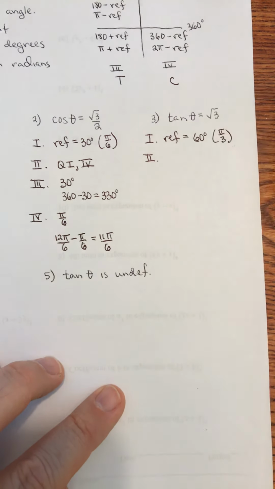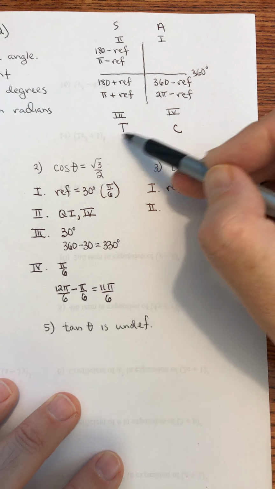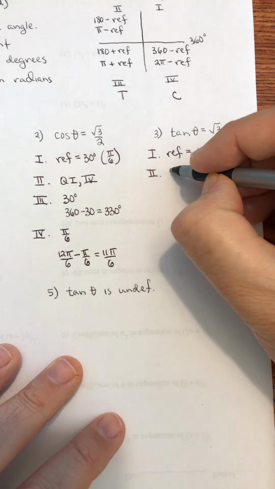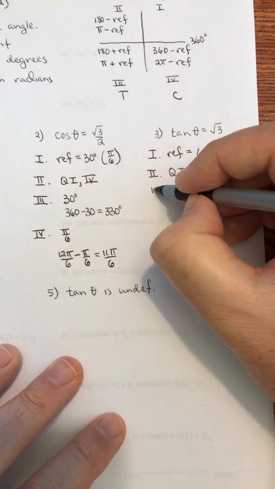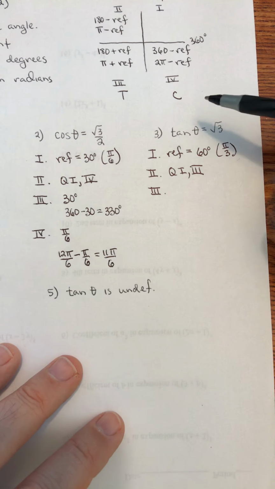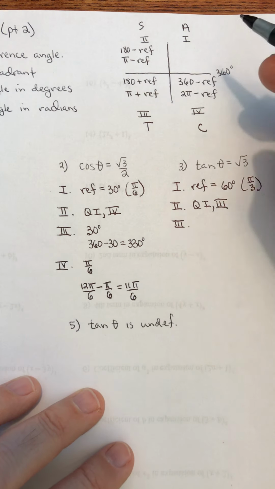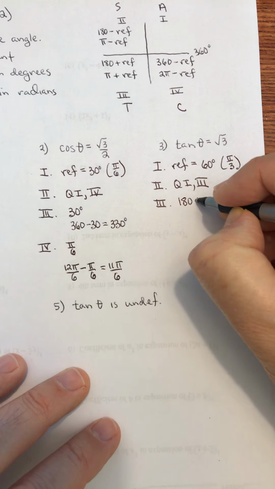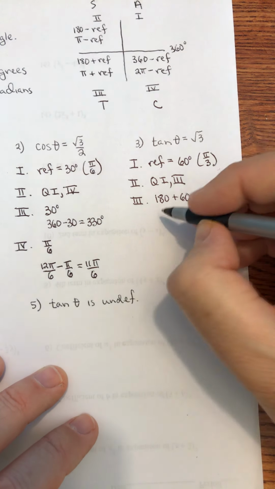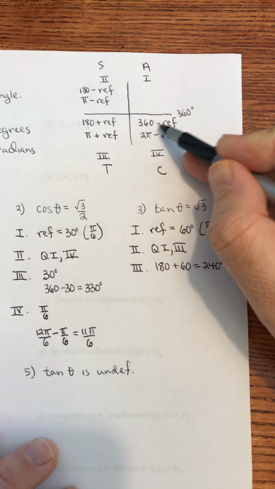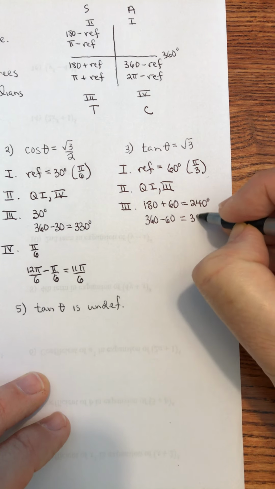What quadrant or quadrants is the tangent positive? Well, right here, T, quadrant 3, and all of them are positive in 1, so quadrants 1 and 3. So what degree measure in quadrant 3 would give me tangent equal to square root 3? Well, 180 plus the reference. So 180 plus 60 is 240 degrees. And then quadrant 4, 360 minus reference. And that would be 300 degrees.